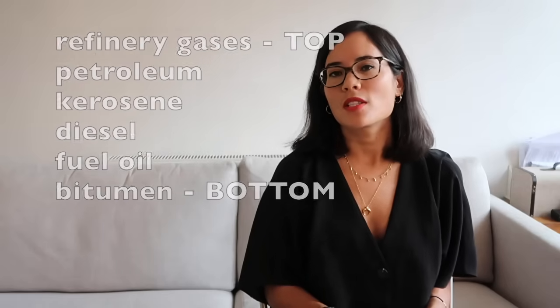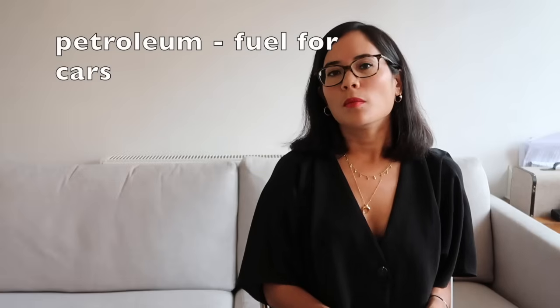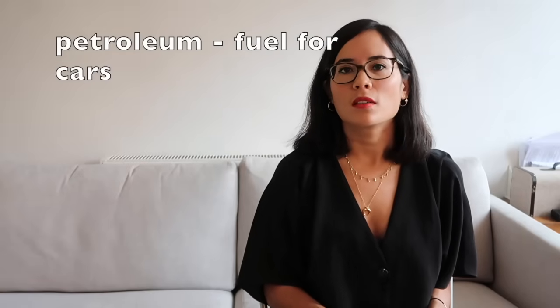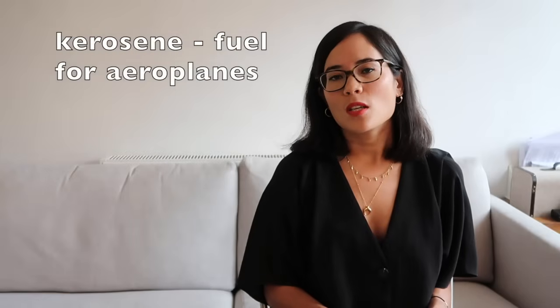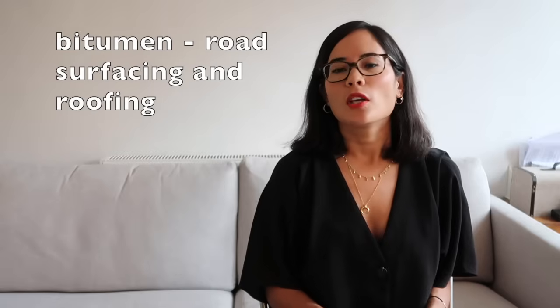So what are the various uses of these different fractions? Well, refinery gases are bottled gas which we use in our central heating. Petroleum, or gasoline as it's otherwise known in America, is obviously used as a fuel for cars. You have kerosene, which is a fuel for aeroplanes. Diesel is a fuel for lorries and buses, so anything big. Fuel oil is used as ship fuel. And lastly, bitumen is used for road surfacing or roof material. I don't know if that's a verb or not, to be honest, but I think it's used to help stick down roofs. I have no idea.